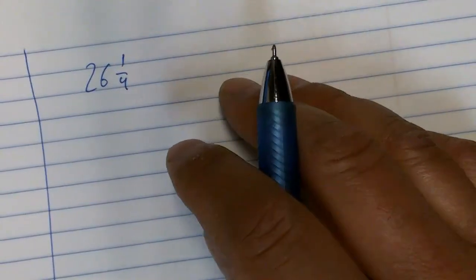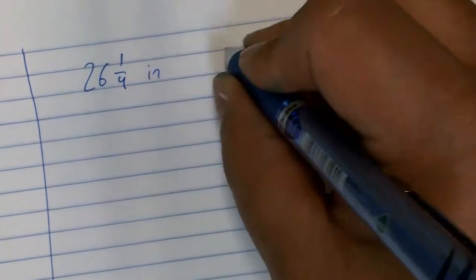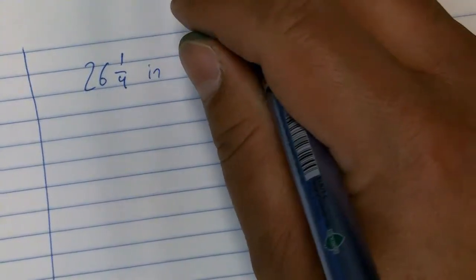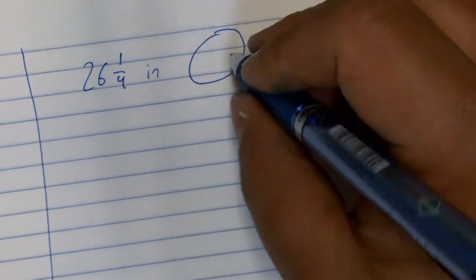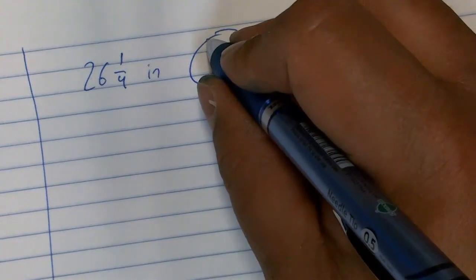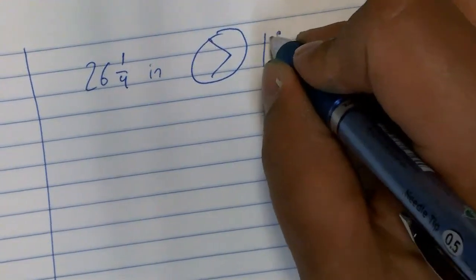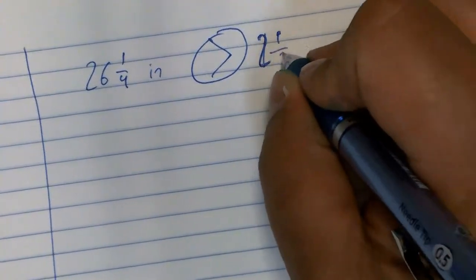You have 26 1/4 inches. And he's saying that it snowed more than 2.5 feet. He's saying that this is more than 2.5 feet.